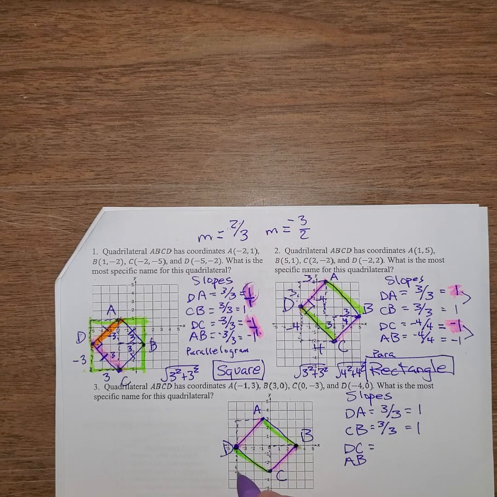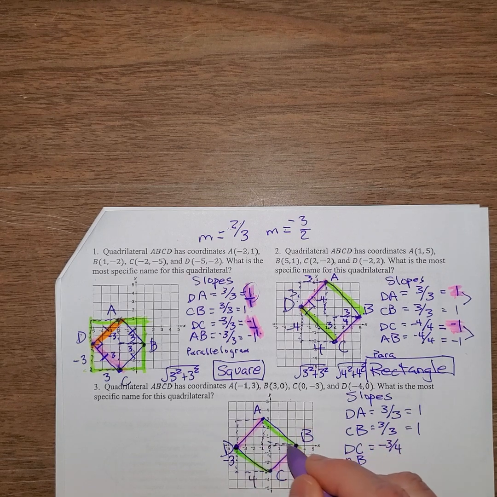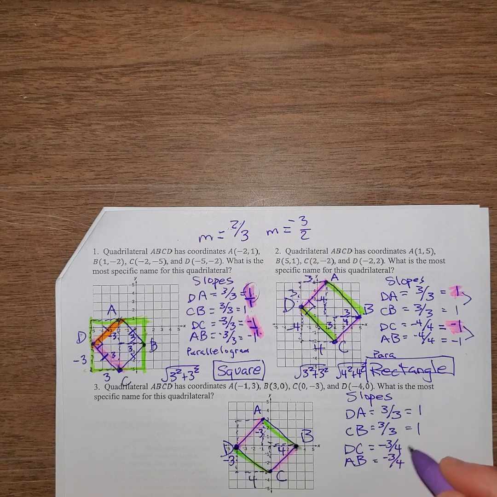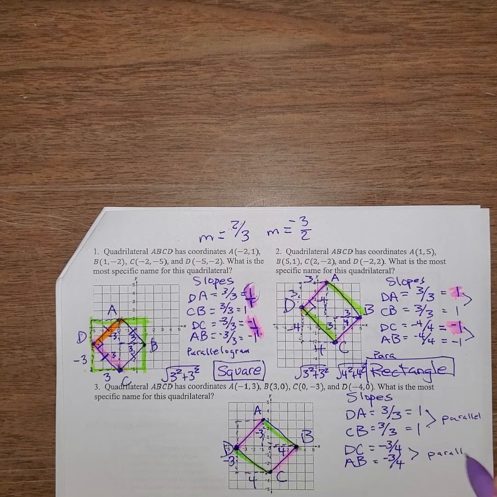Okay, so that's down 3 and over 4 this time, okay? So down 3 and over 4, negative 3/4. Okay, this one is down 3 and over 4, negative 3/4. Okay, so it is a parallelogram, right? Because these two are parallel, right? That's parallel. And these two are parallel, right? Because they have the same slope.